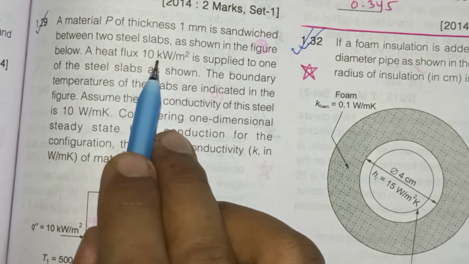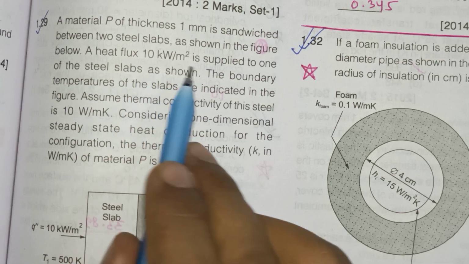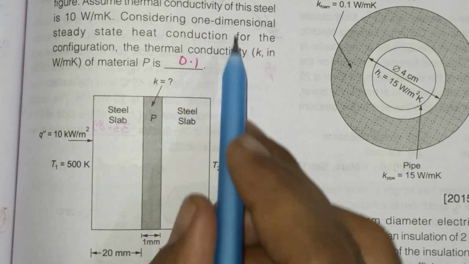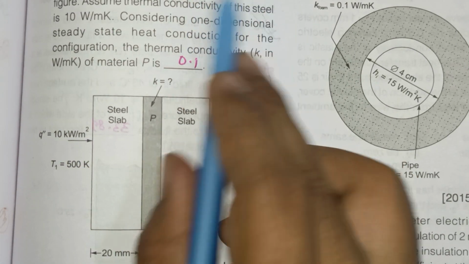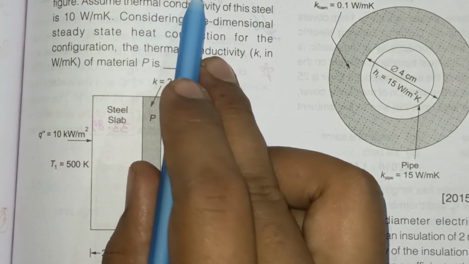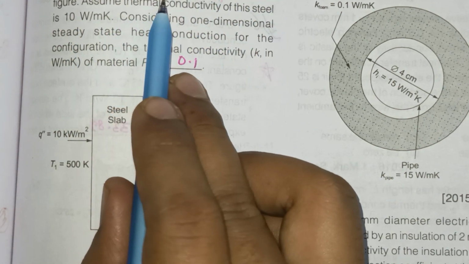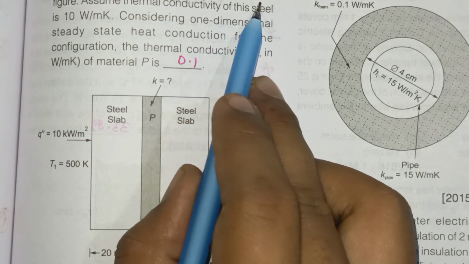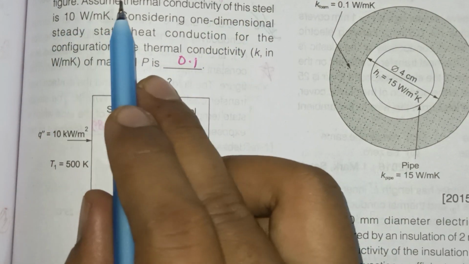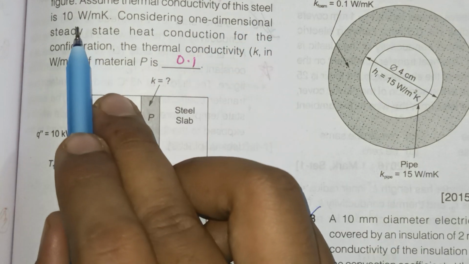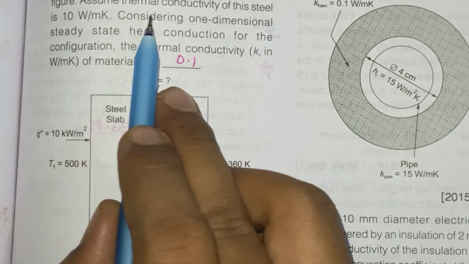A heat flux of 10 kilowatt per meter square is supplied to one of the steel slabs as shown below. The boundary temperatures of the slabs are indicated in the figure. Assume thermal conductivity of steel is 10 watt per meter Kelvin.